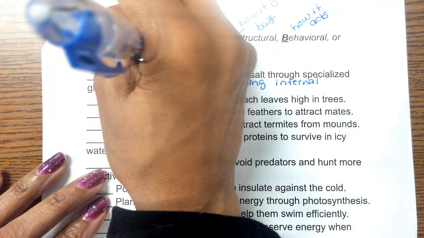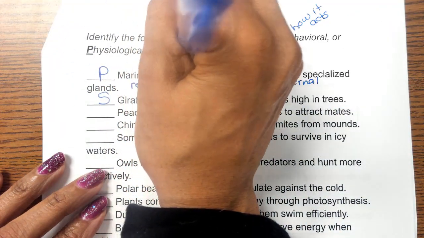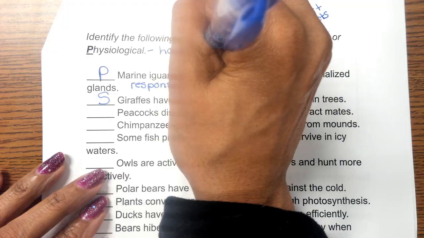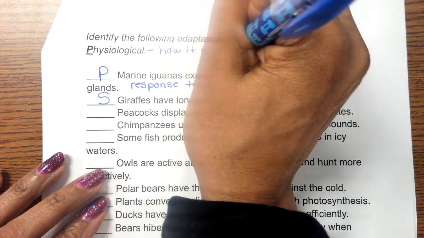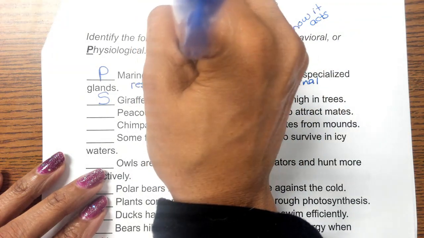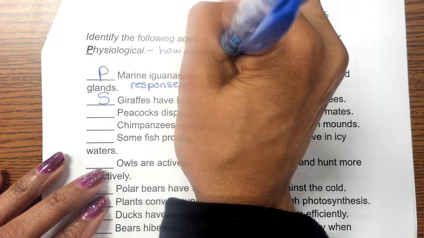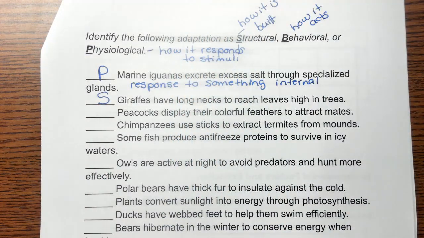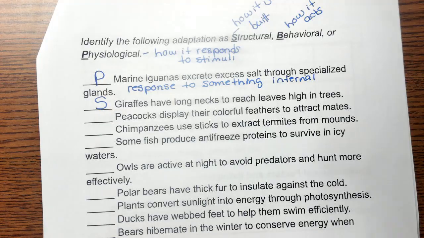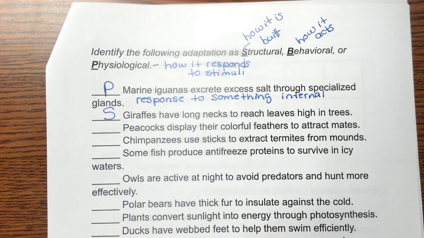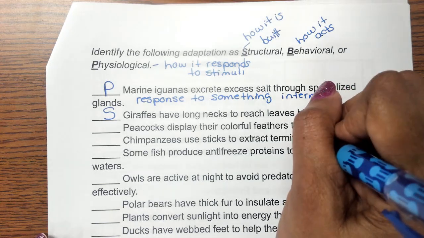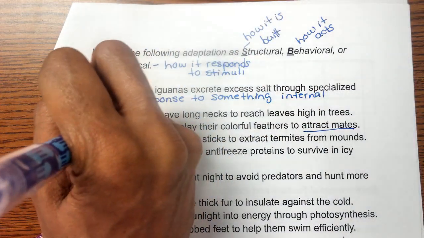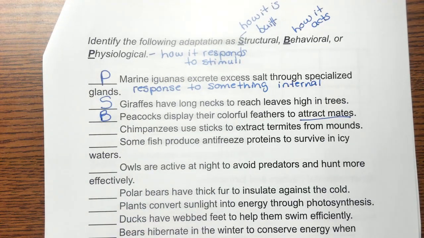And then physiological, for now, let's say how it responds to stimuli. And hopefully that will help you kind of keep these things straight in your head. All right, peacocks displaying their colorful feathers to attract a mate. We said this earlier was behavioral, and I think that was one of the examples we used.